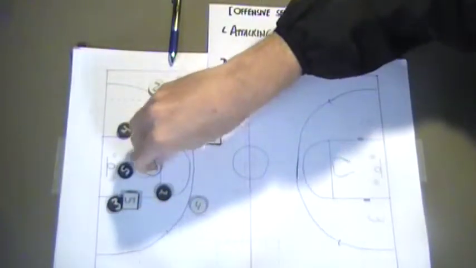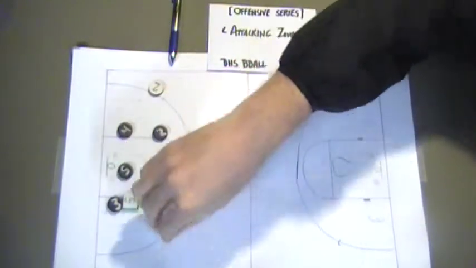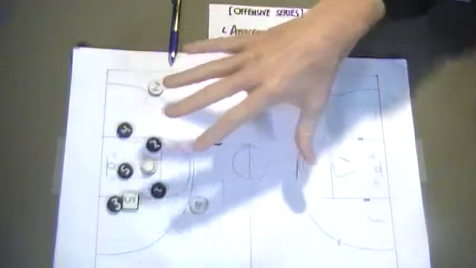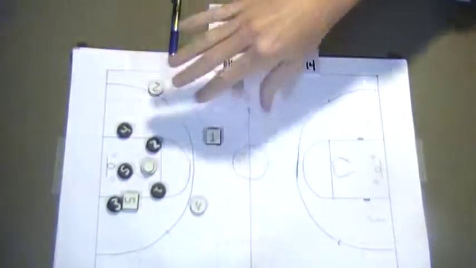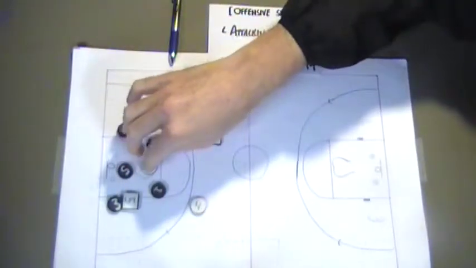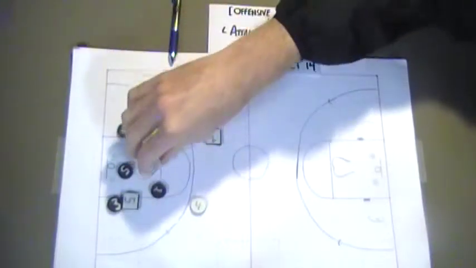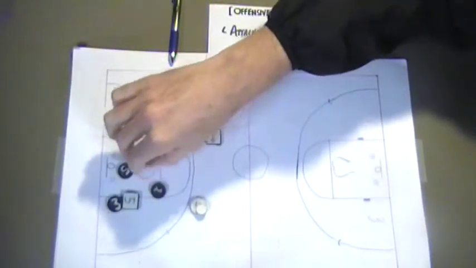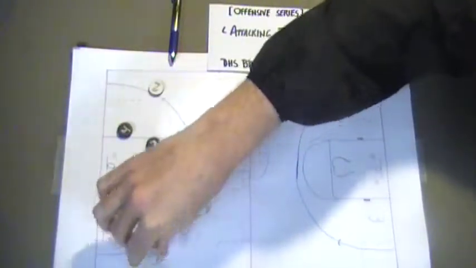So let's say 3 has just penetrated in, they kind of collapsed in, we're towards the end of our 12, now it's 13-14 seconds, and it's not a very good shot, there's no dump down, and so they just dump it out to 4, just to kind of clear it out. All right.